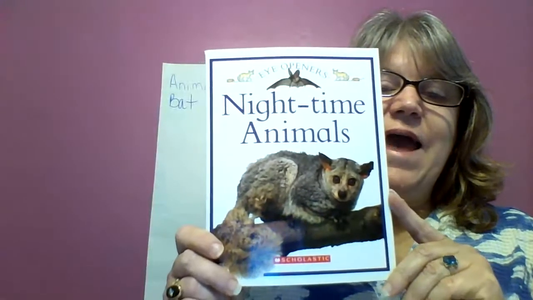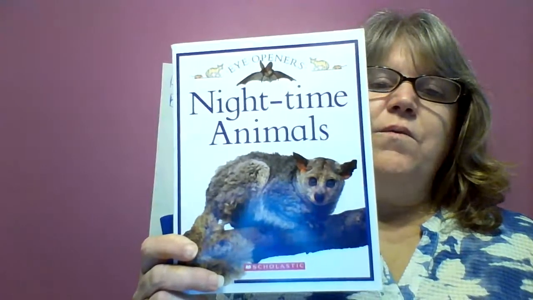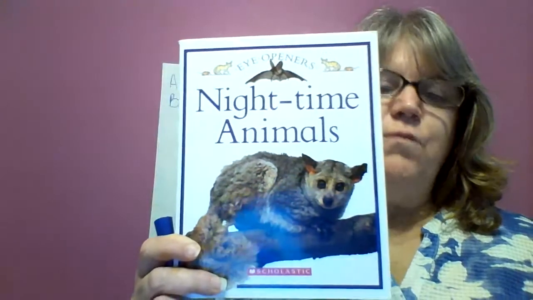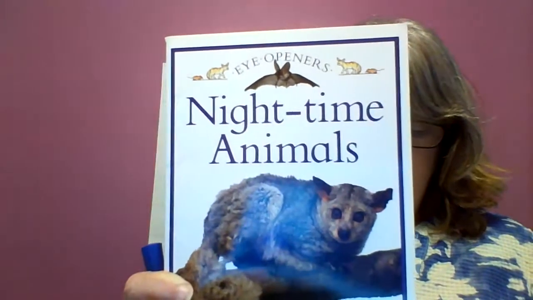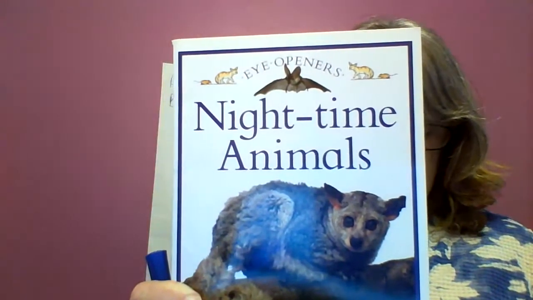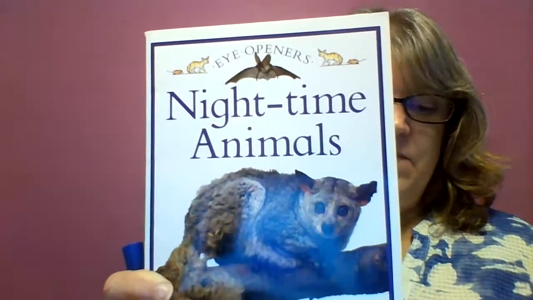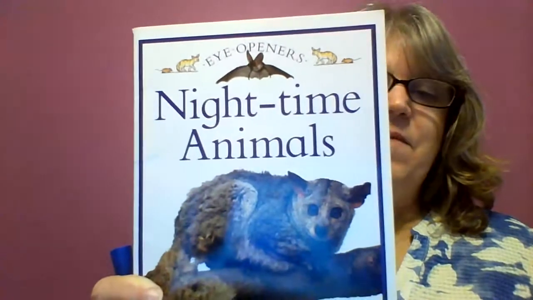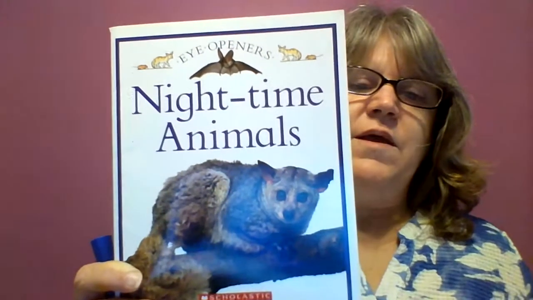If you look at the cover of this book and the title, Nighttime Animals, what do you think we'll be reading about? What do you think we're going to be learning about? Think about that for just a moment and share with someone at home.